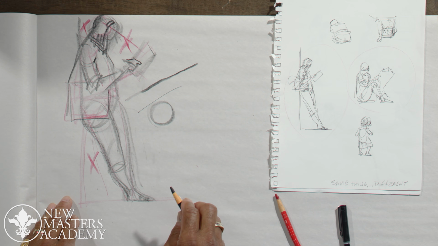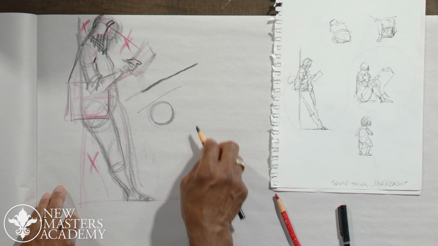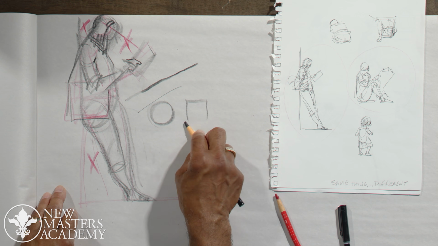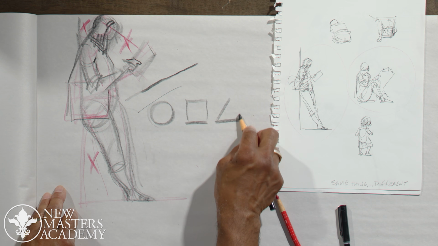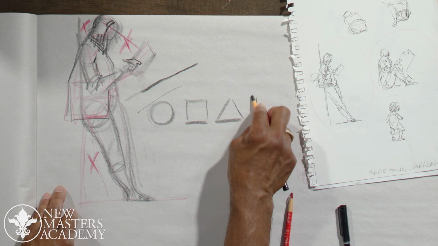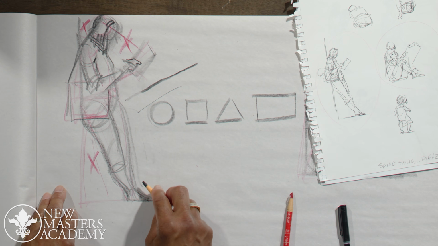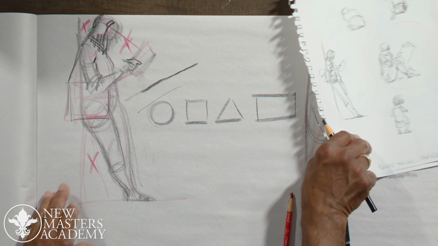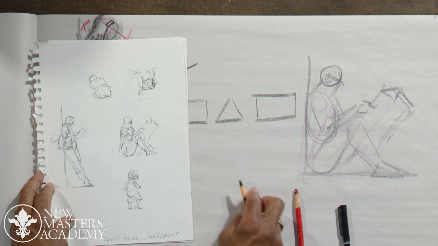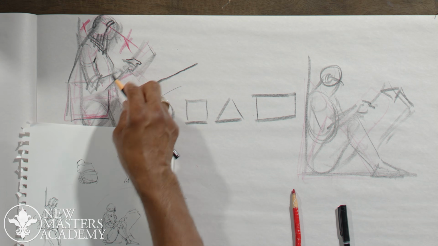Every line is not an important line, but the line we put down should help tell our story. Again, and going back to our basic shapes, you can't get around those basic shapes. And we take a look at our sketch.